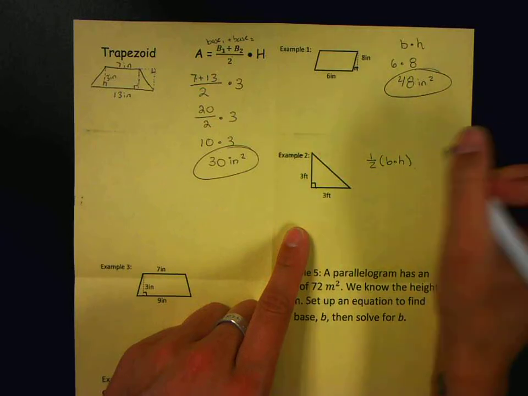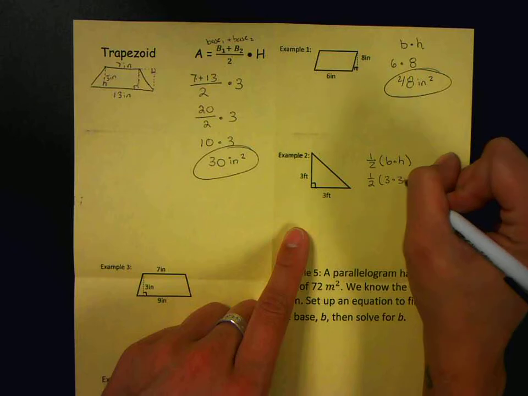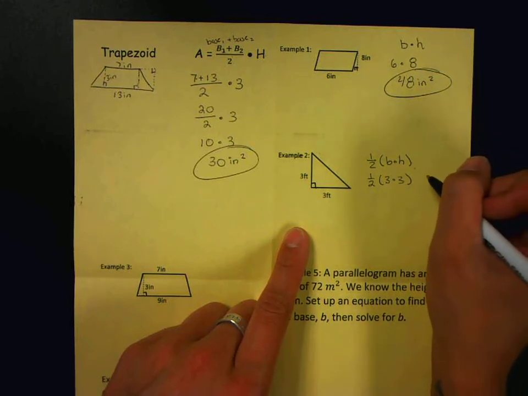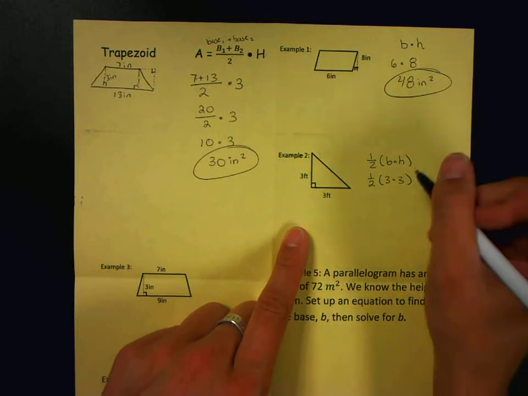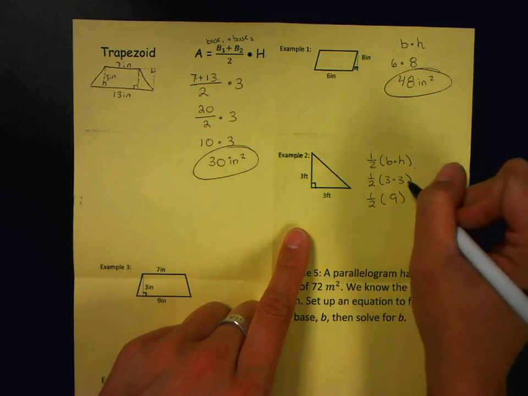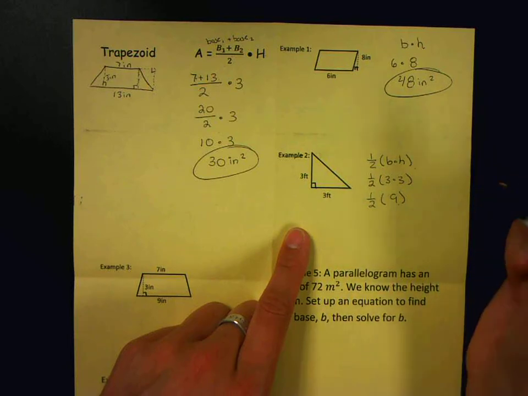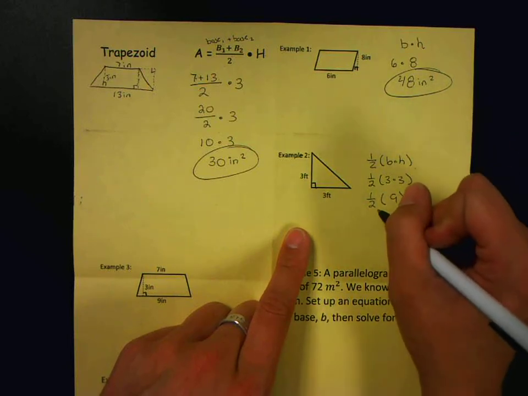And remember with PEMDAS, we want to do the stuff in parentheses first. We have half times 9. 3 times 3 is 9. Half of 9, thinking you got $9, well, half of $9 is $4.50. So half of 9 is going to be 4.5. And again, that's going to be feet squared because our units are always squared.